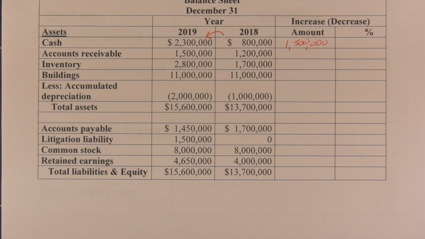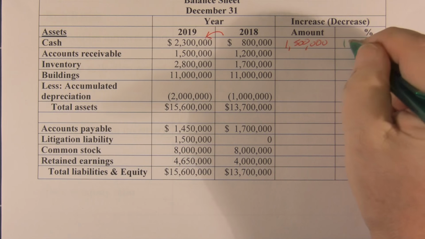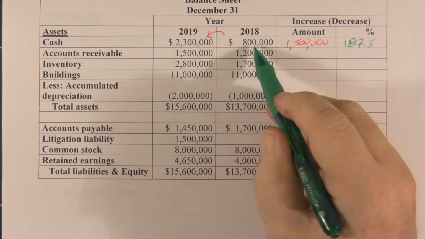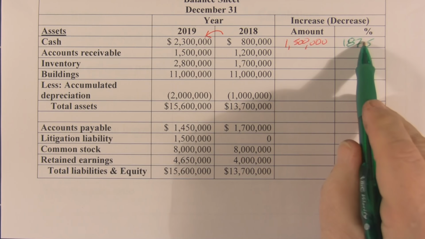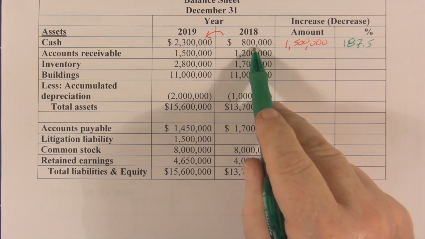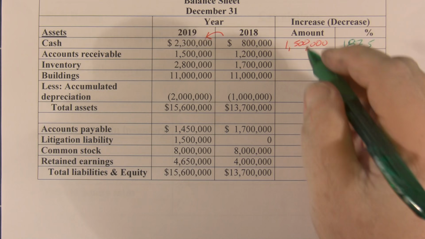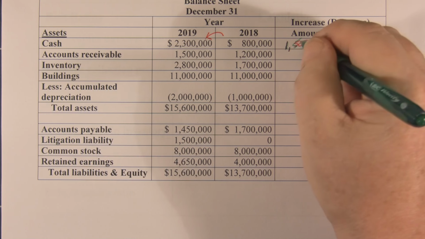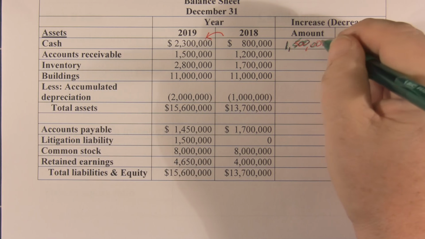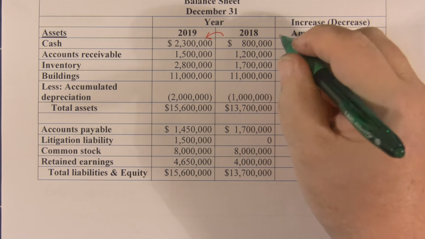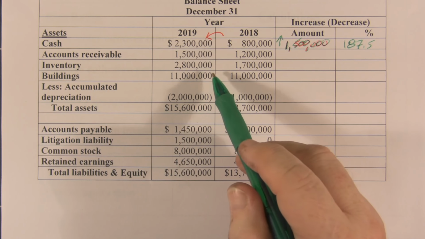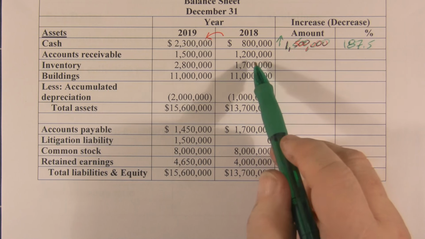So that's an increase of 187.5%. So our cash this year is 187.5% more than it was last year. Okay, that really shouldn't be in red. Our cash went up. Now let's take a look at our accounts receivable. They also went up.